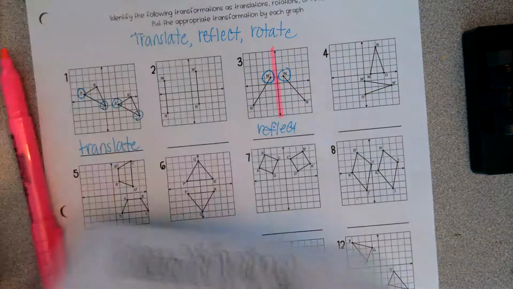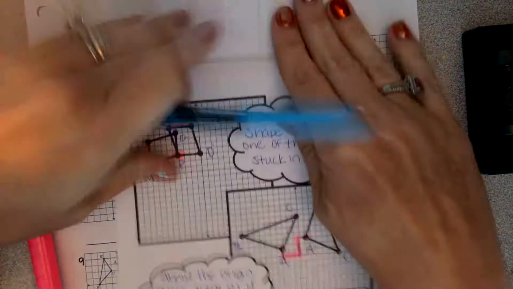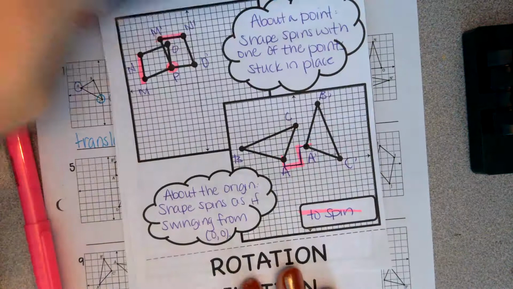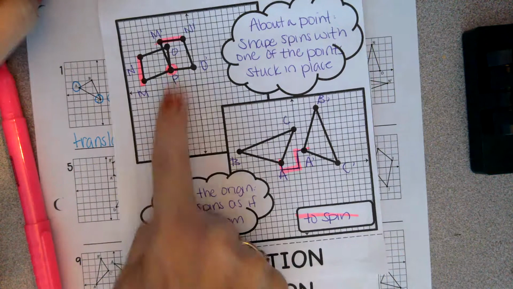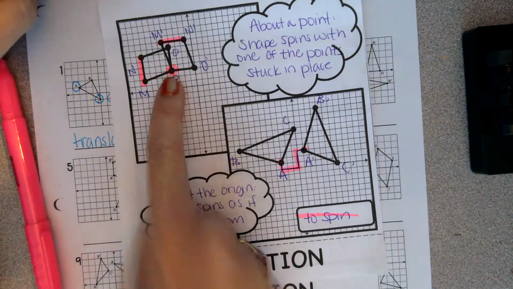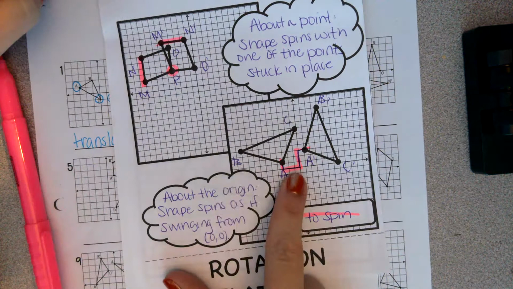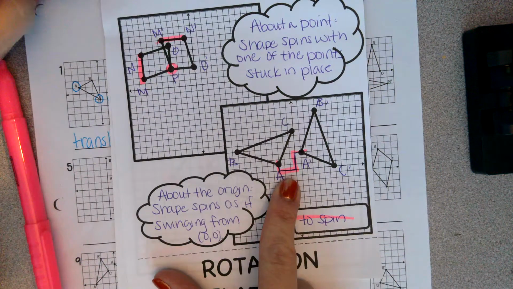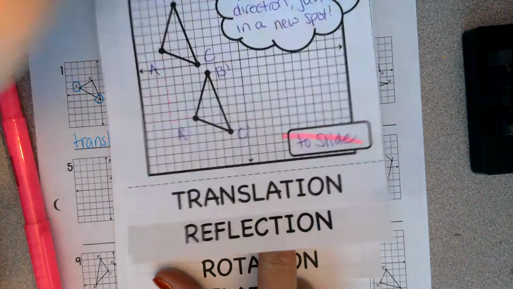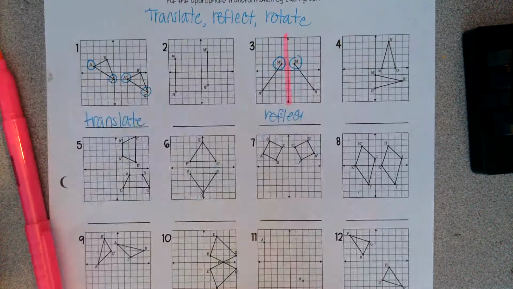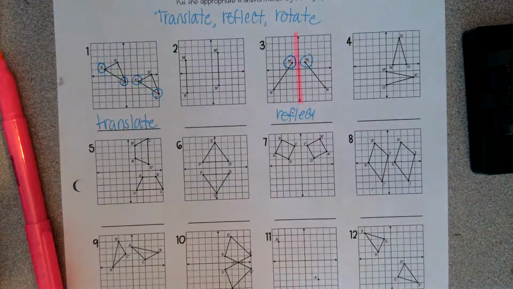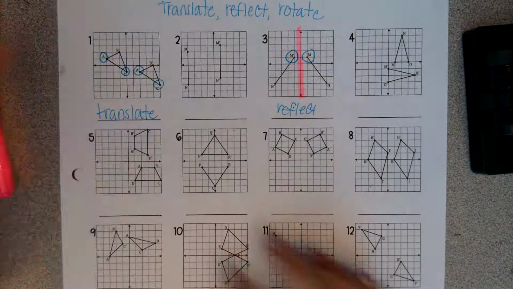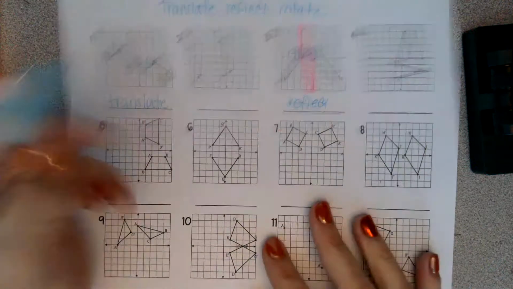The last one is rotation. So rotation can be one of two things. This is to spin. It can either spin about a point or spin about the origin. So let's look at this in action. What you typically see in a translation is something that is up, is sideways, or vice versa.